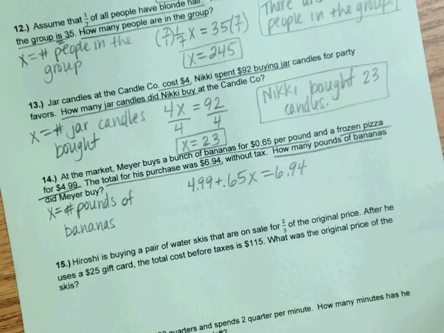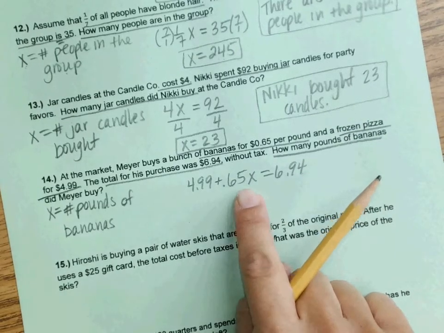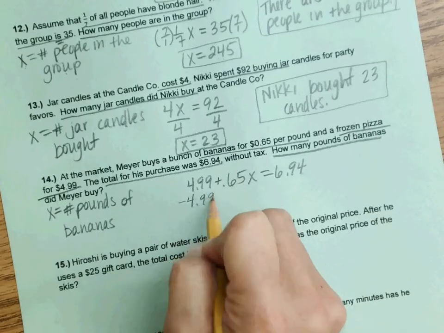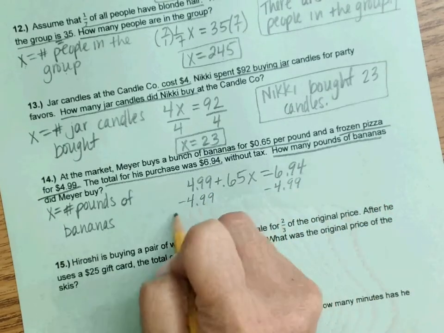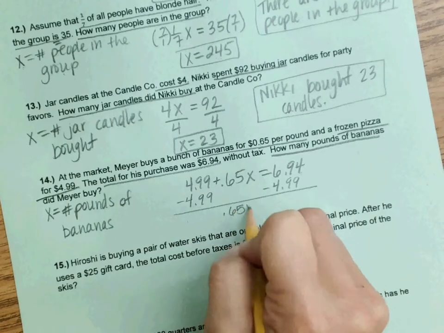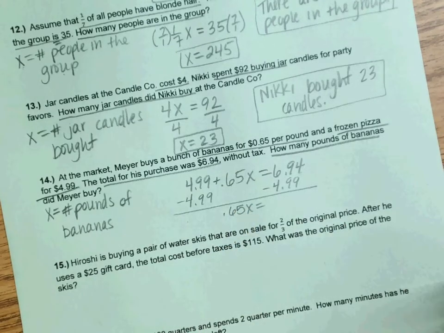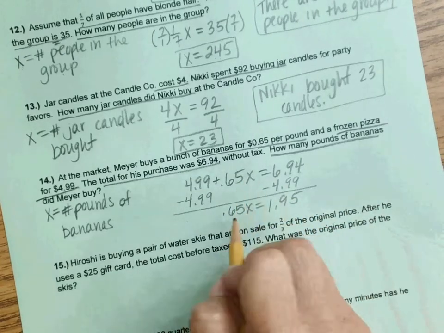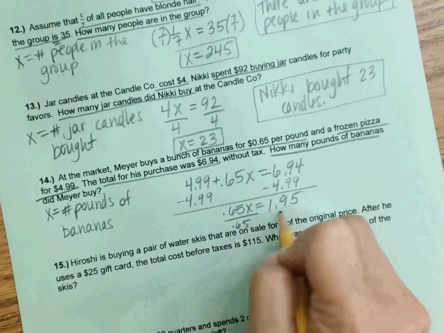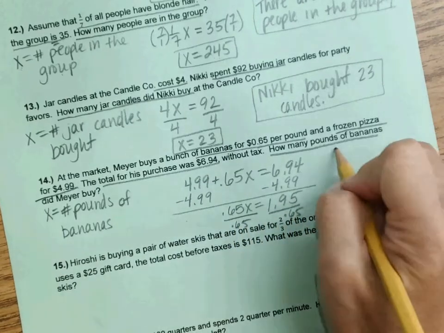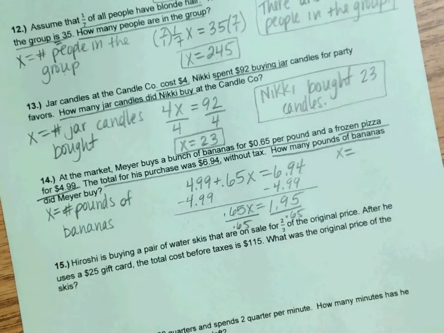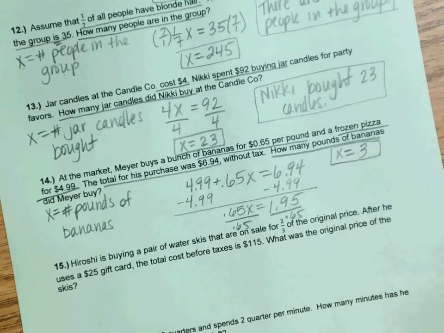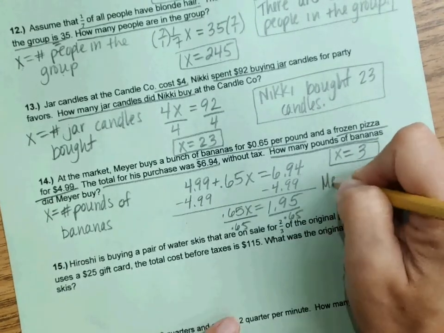Okay, next we're going to just solve. Okay, remember we're going to do our variable term last, so it means our constants we're going to move to the other side first. So when I do that, and I subtract, I get $1.95. I'm going to go ahead and divide both sides by 65 cents. When I run out of room, we just come to the top of the next row, and I find that x is 3. Okay, Meyer bought 3 pounds of bananas. That's our sentence.